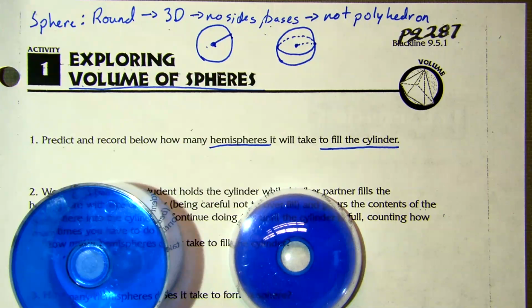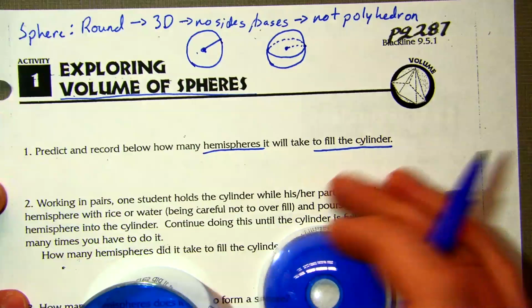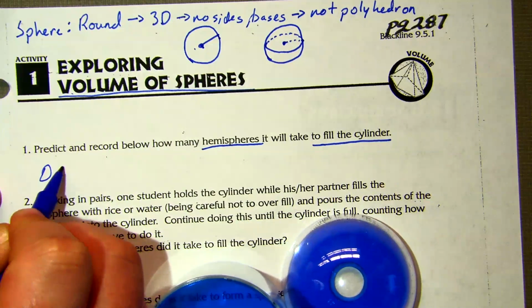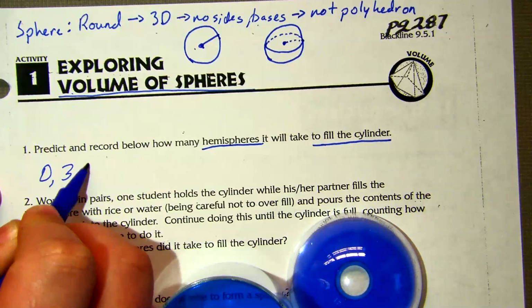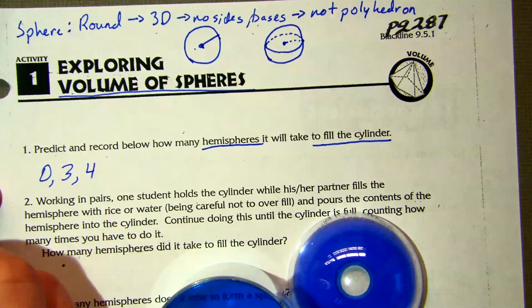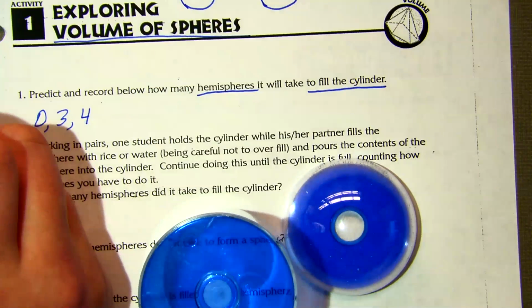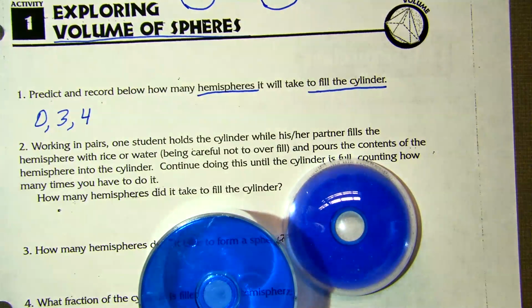Awesome. So I see quite a few here. So I've got 0 coming in. I'm not sure how that one works, but that's okay. 3, 4. What other guesses do we have for this? 4 again. Okay. So, like any good scientist or mathematician, now that we've made our predictions, we got to test them.